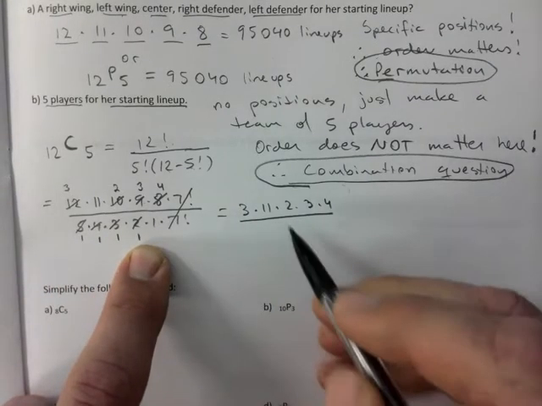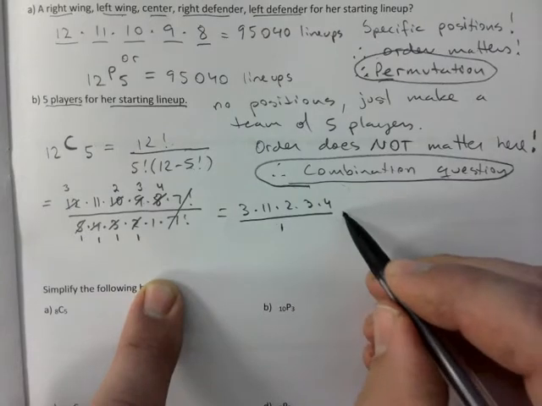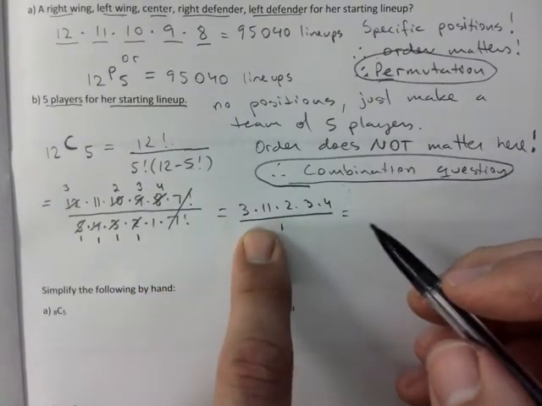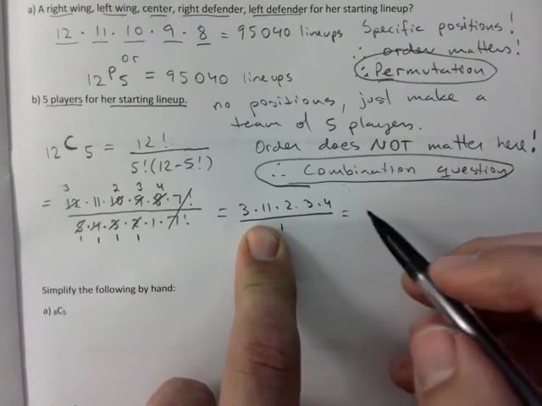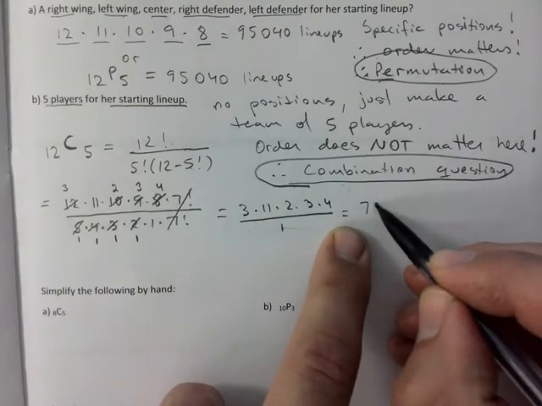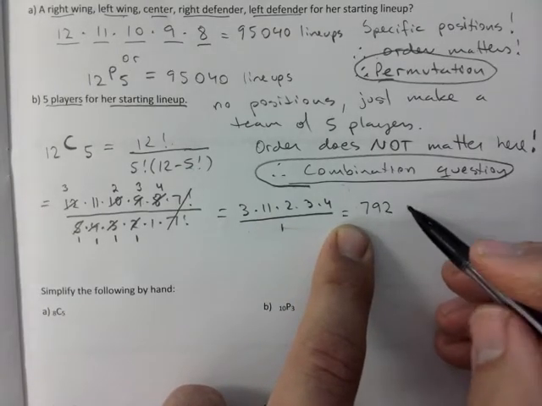0. No, can't do that, right? It's just left with 1. And so this you should be able to compute, and that is 792 teams.